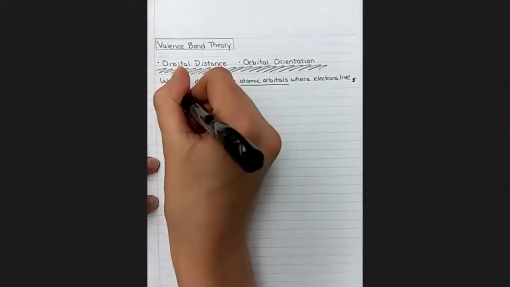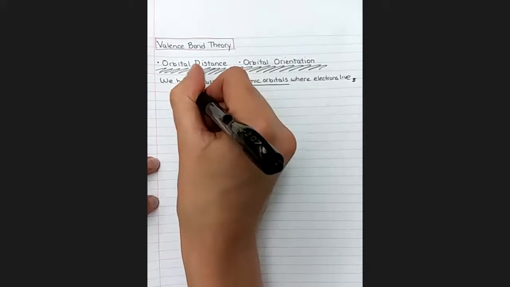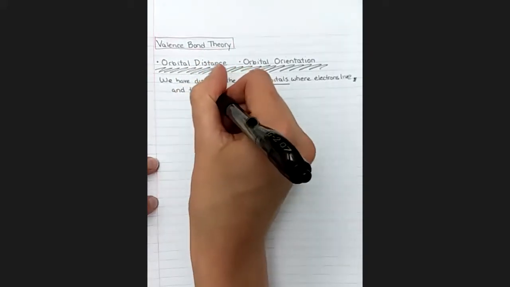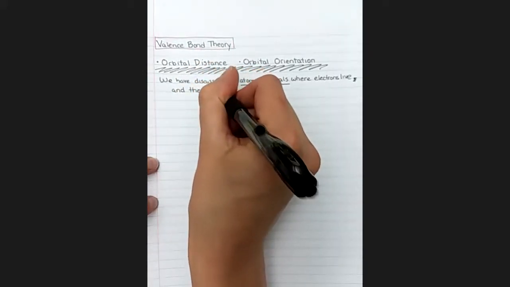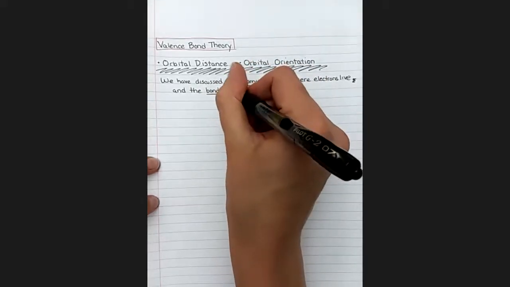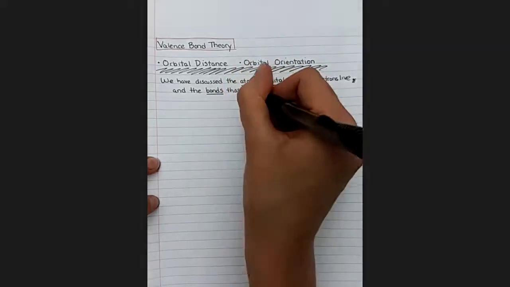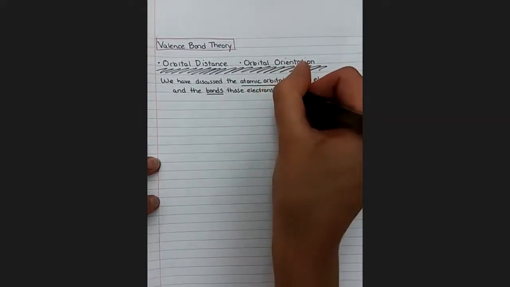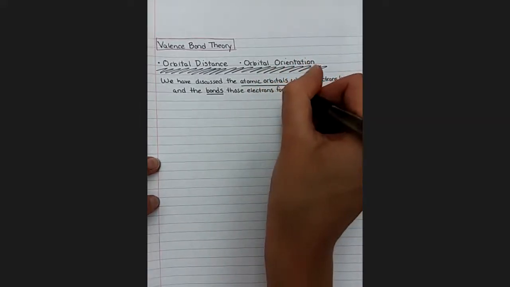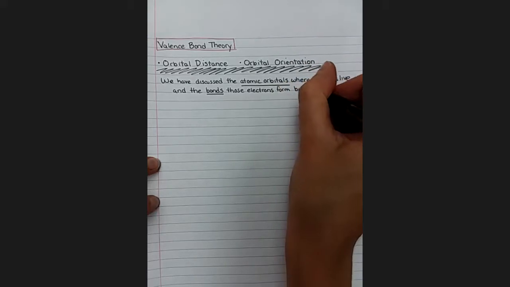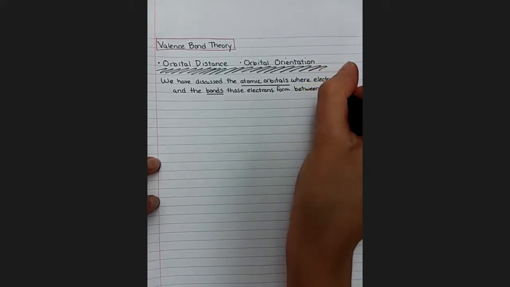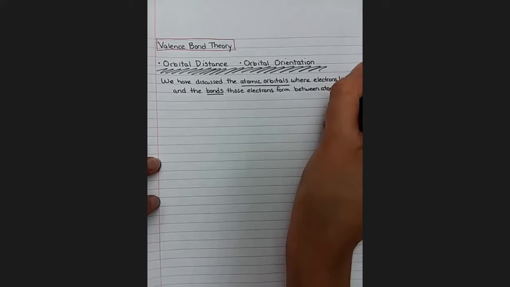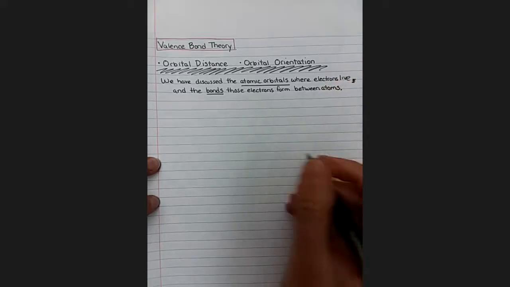We talked about orbitals, and we talked about the bonds that electrons form between atoms. It has been really electron-centric for a while.